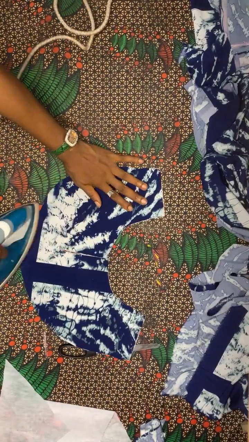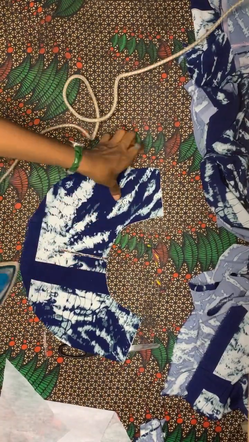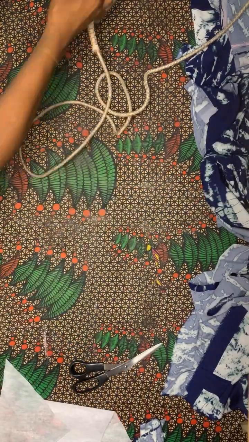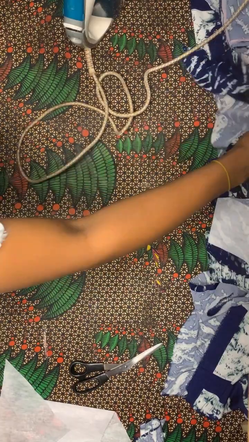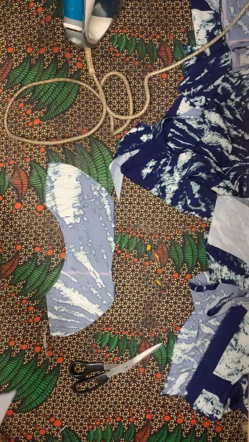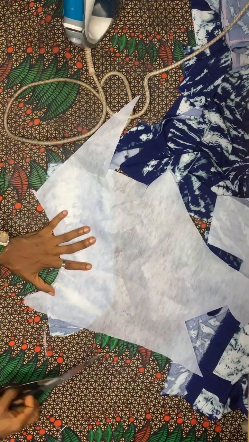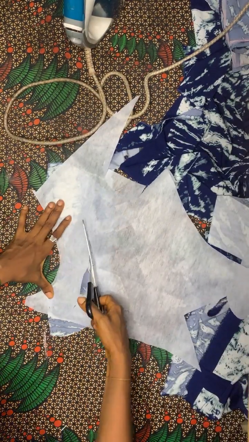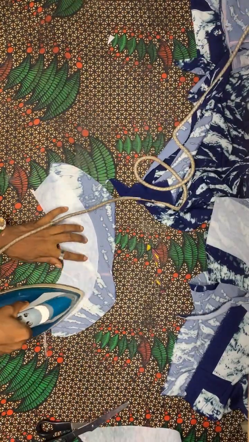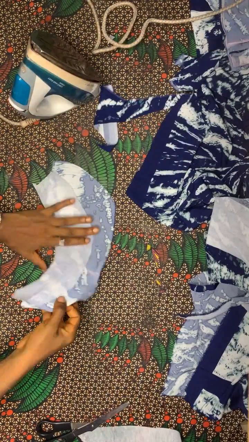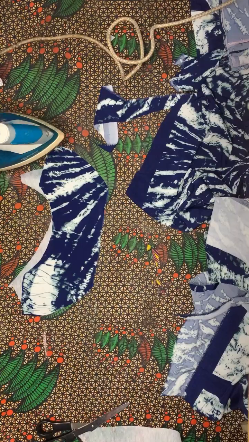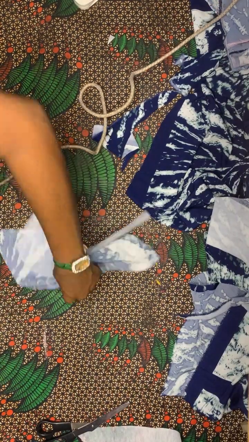Can you see? So I'm also going to iron to the back. Remember, you don't necessarily need to iron the interfacing to the whole facing that you have. The most important place to us is that part that we are going to attach to the fabric, that part that we are going to sew to the fabric. That is the most important place to us.